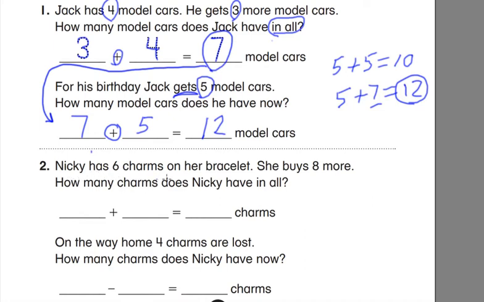Nikki has 6 charms on her bracelet. She buys 8 more. How many charms does Nikki have in all? All right, so go ahead and circle the important things and go ahead and solve the first part of this story problem. I'll give you guys a minute.